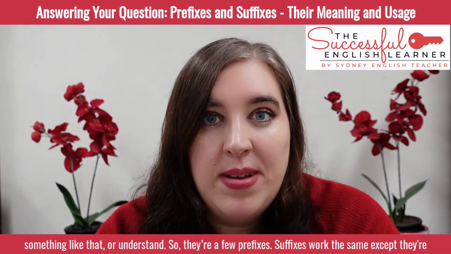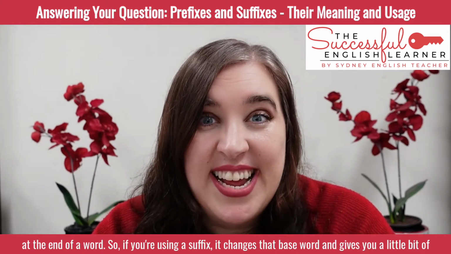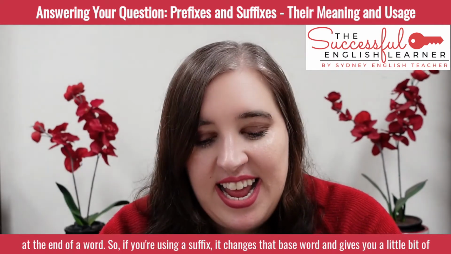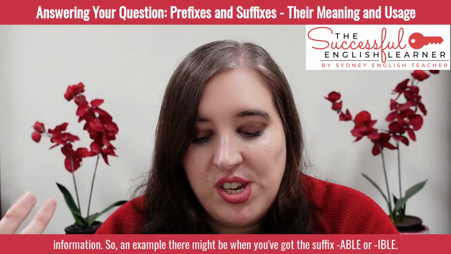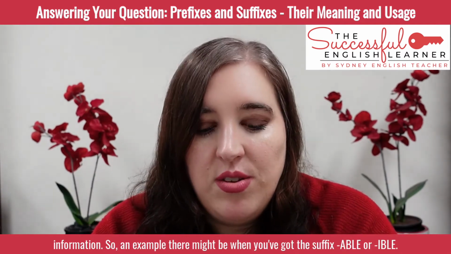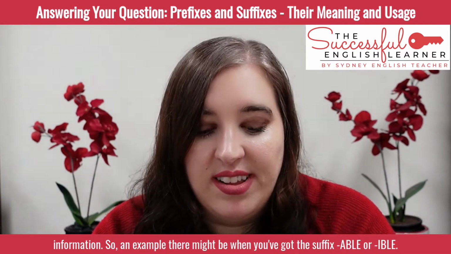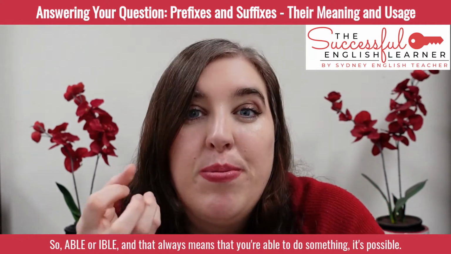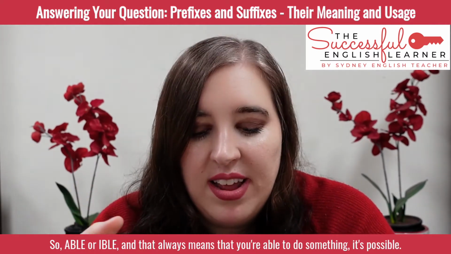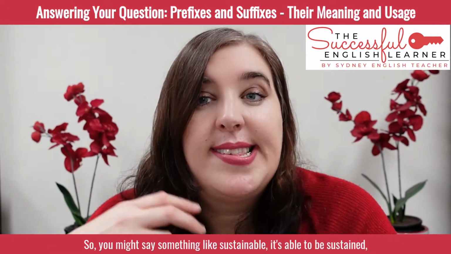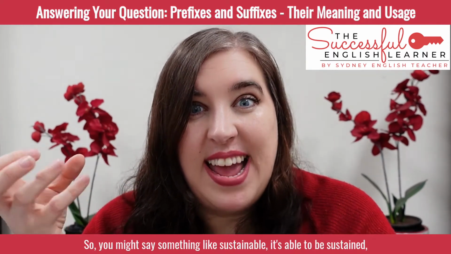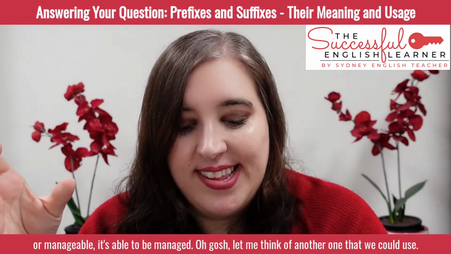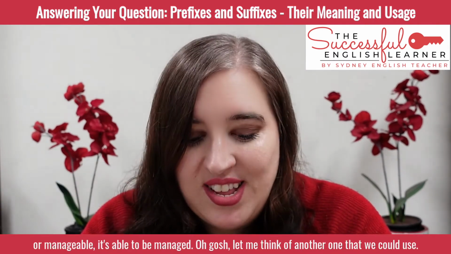Suffixes work the same, except they're at the end of a word. So if you're using a suffix, it changes that base word and gives you a little bit of information. So an example there might be when you've got the suffix able or ible, so A-B-L-E or I-B-L-E, and that always means that you're able to do something, it's possible. So you might say something like sustainable, it's able to be sustained, or manageable, it's able to be managed.